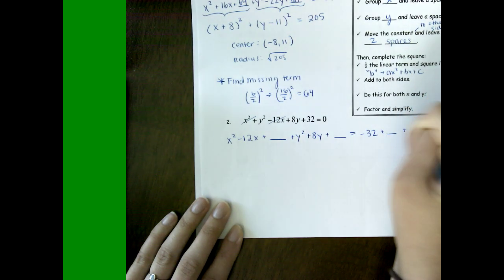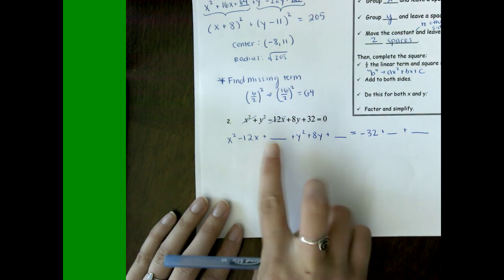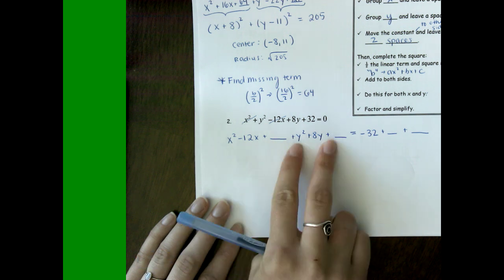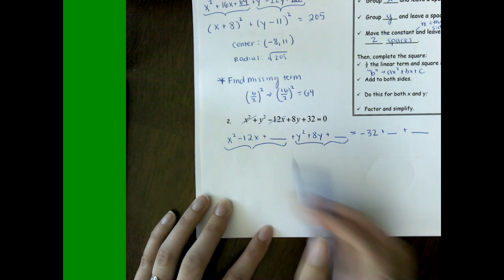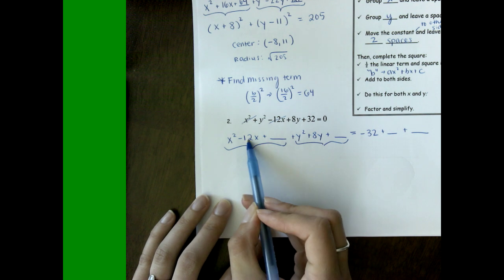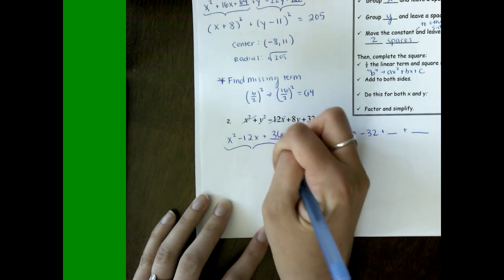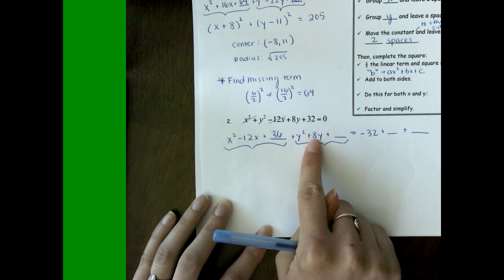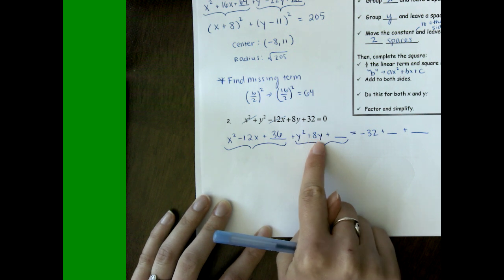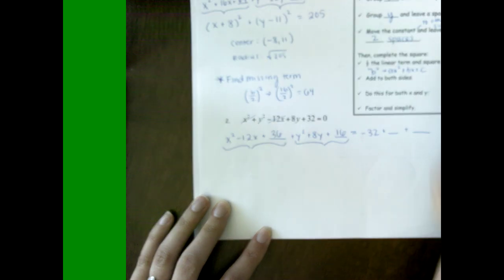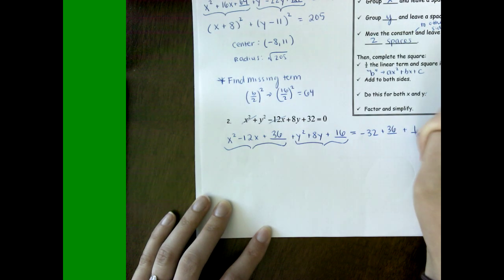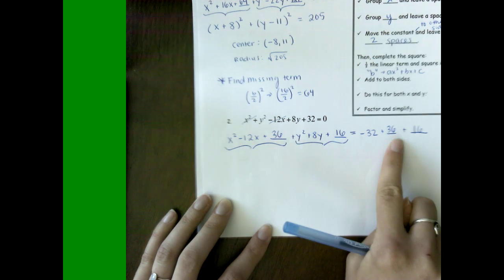And then here we have to leave 2 blanks. Now we're completing the square on both of these sets of terms. So we have this one here, and we have this one here. We take half of this and then square it. Half of -12 is -6. -6 squared is 36. Half of 8 is 4. 4 squared is 16. I have to add both of these to this side as well to keep my equation balanced, right? Whatever you add to one side, you have to add to the other side.